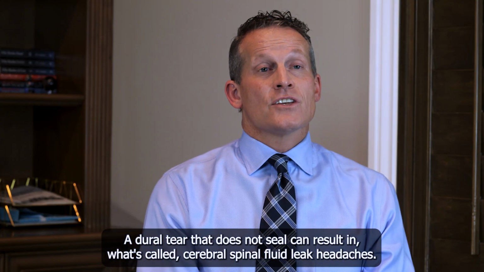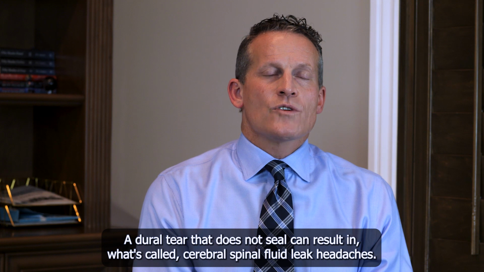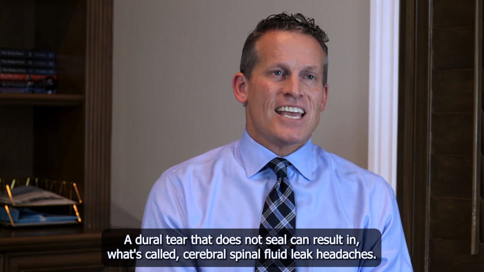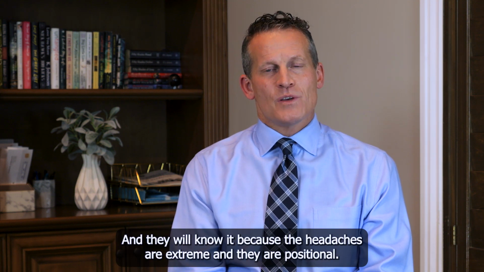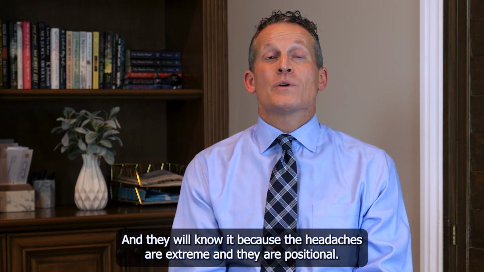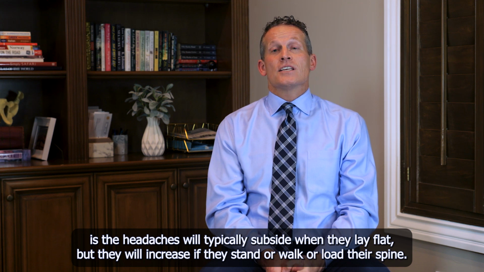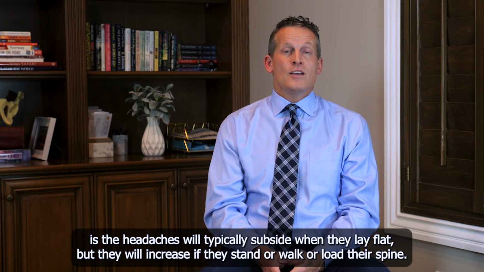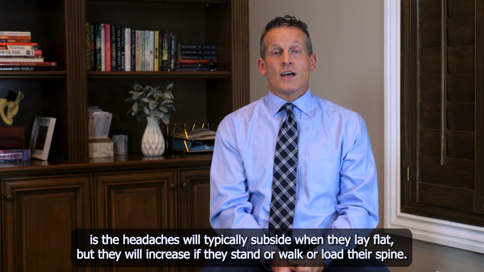A dural tear that does not seal can result in what's called cerebrospinal fluid leak headaches. These are the worst headaches that a patient could ever experience, and they will know it because the headaches are extreme and they are positional. What that means is the headaches will typically subside when they lay flat, but they will increase if they stand or walk or load their spine.